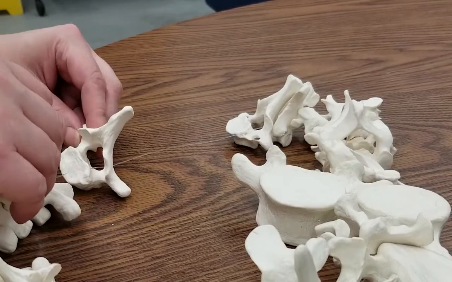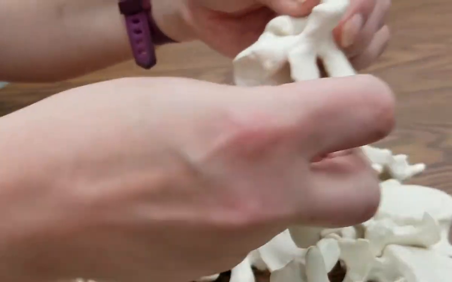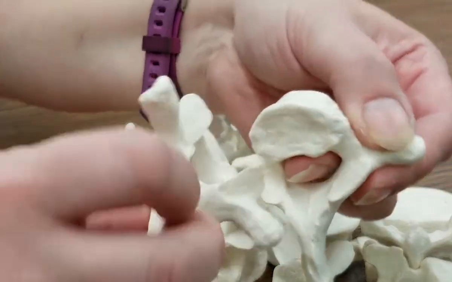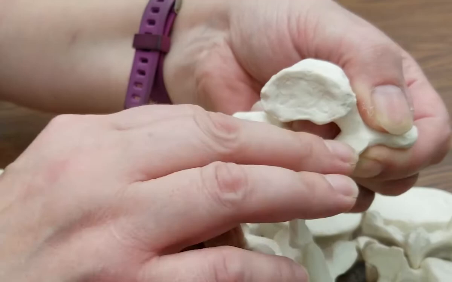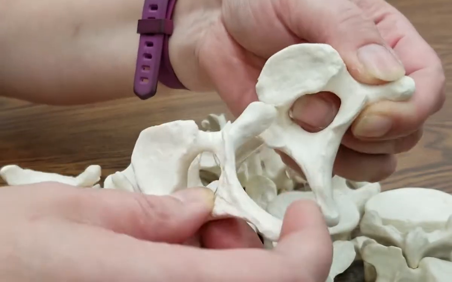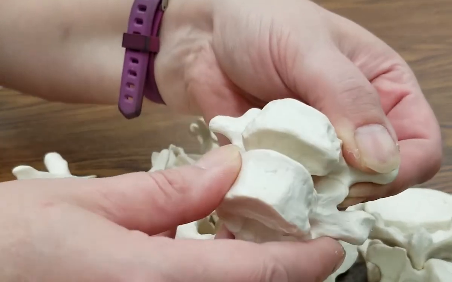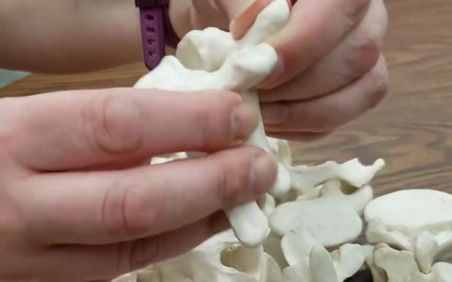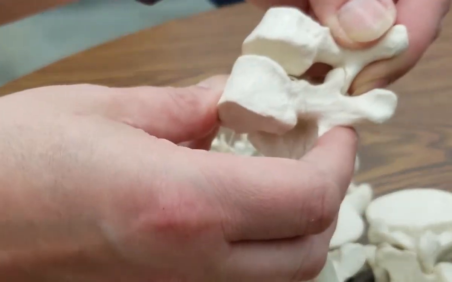Your thoracic has 12. And if you notice on your thoracic, they fit together. Here's a condyle or a facet, we're going to call them, because a nerve comes out of it, because this is your spine. They fit together like pieces of a puzzle, just really easy. If you can see that.